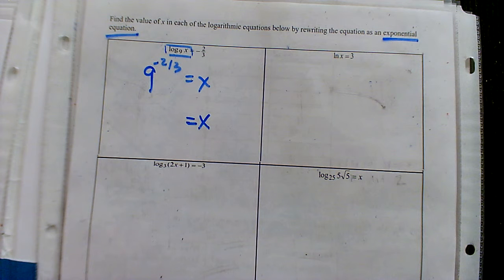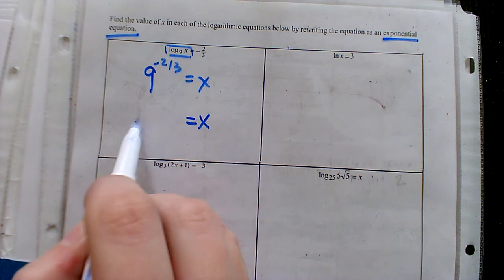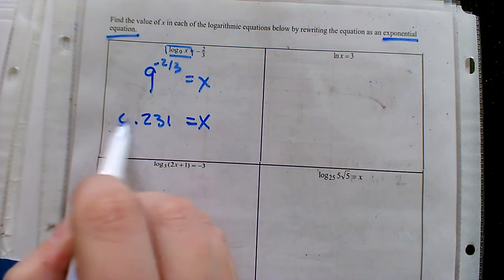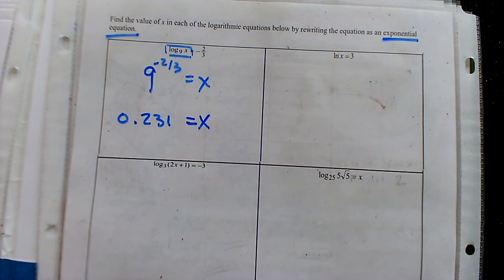What'd you get? 9 to the -2/3. Yeah? 0.231.